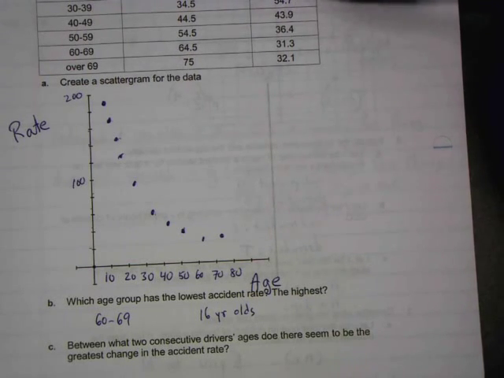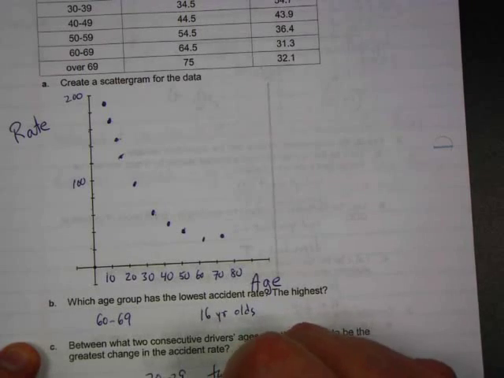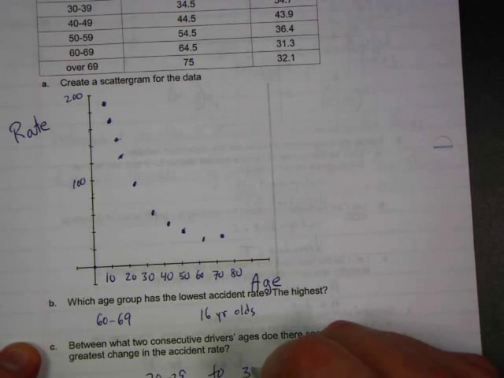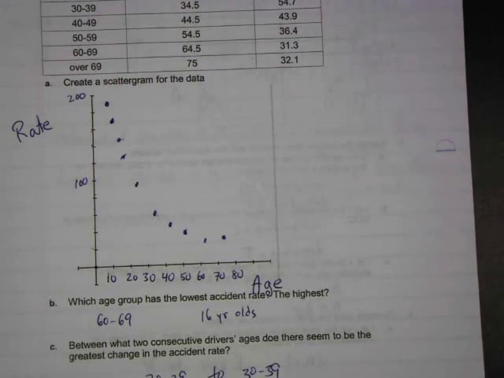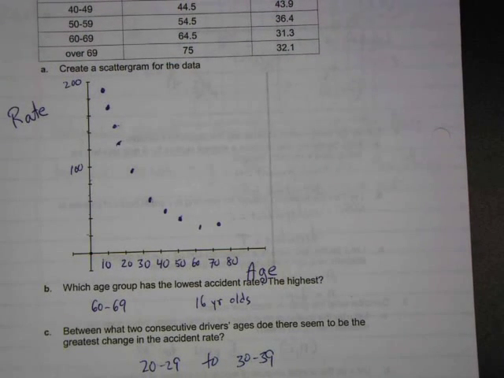You went from 91 to 54, that would be what, 37 points? This one would be 35. So I think the biggest jump is right here, from the 20 to 29 to 30 to 39. I think that's the biggest jump. Does that surprise anybody? No, it seems about right.